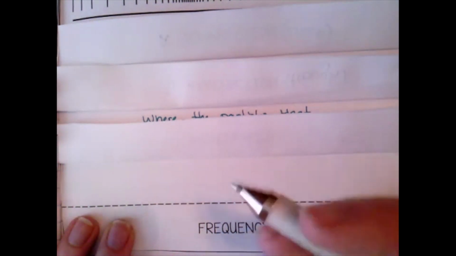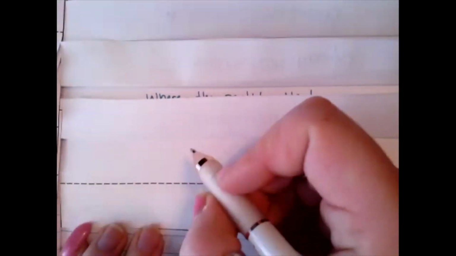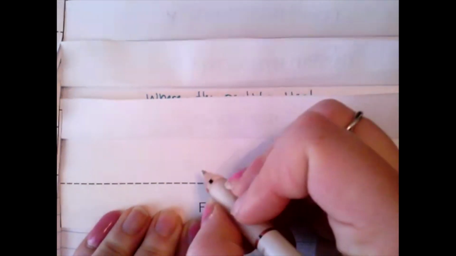Now, if we're talking about a longitudinal wave, we obviously need to change two of those words. What should we write here for a longitudinal wave? The compression and rarefaction. Yes.